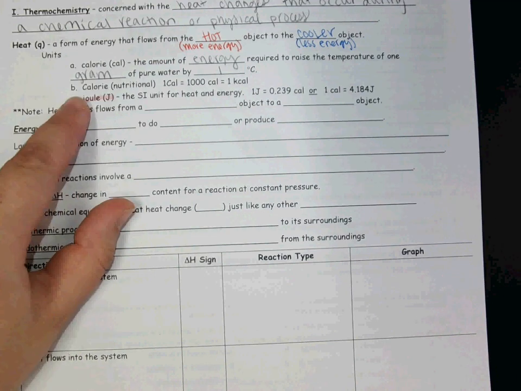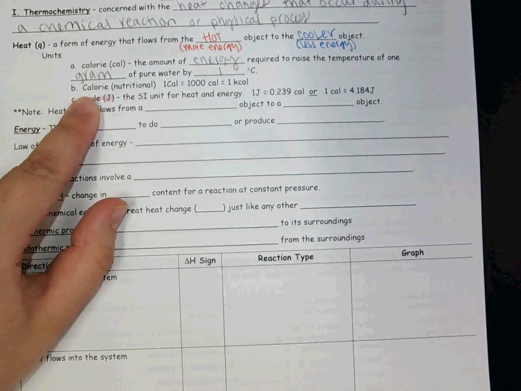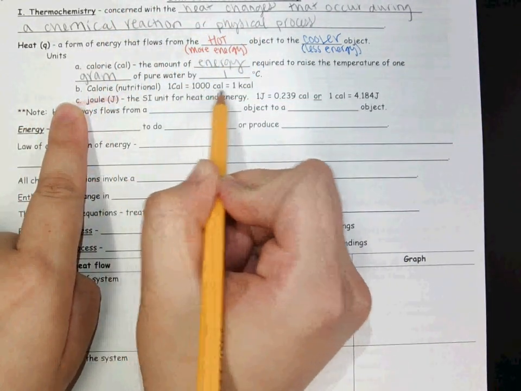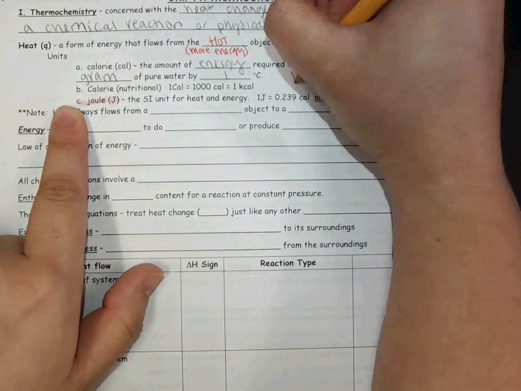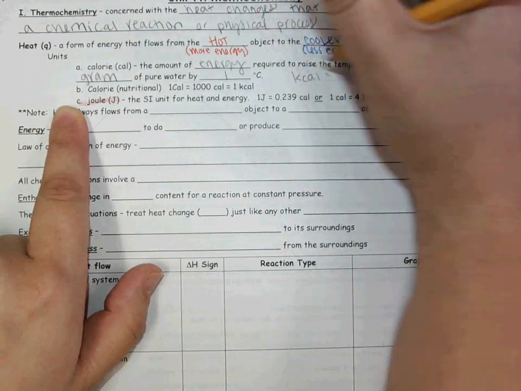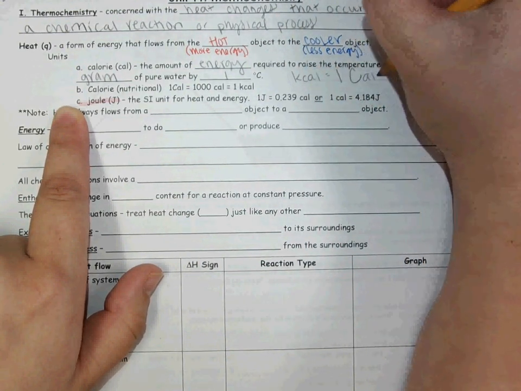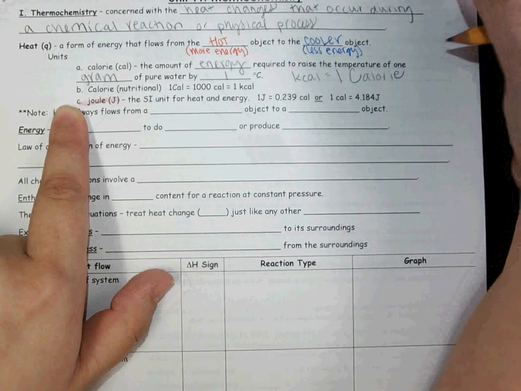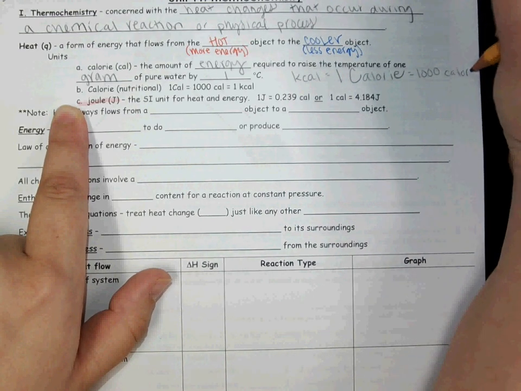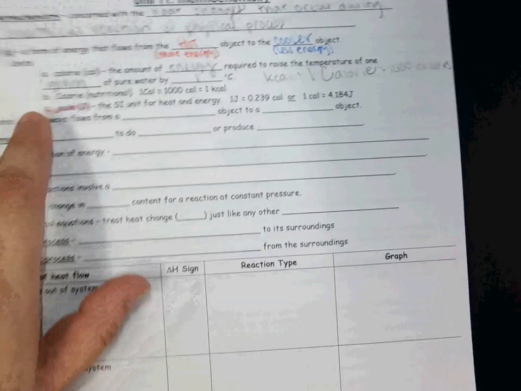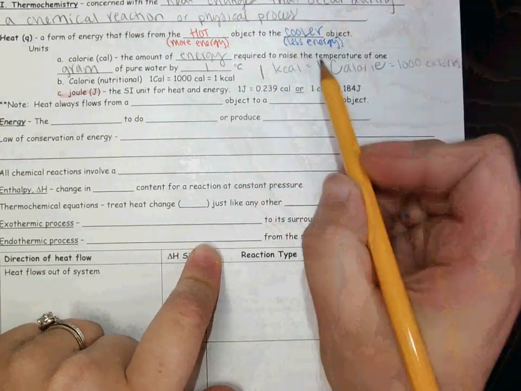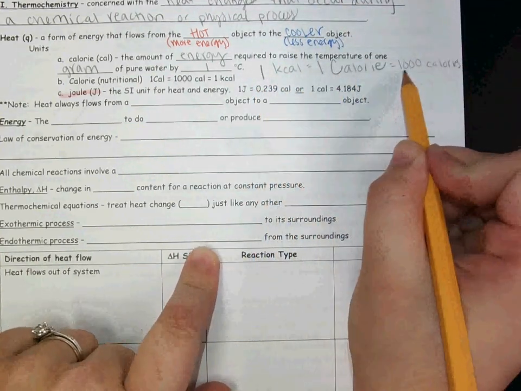And then there are nutritional calories, like the calories that you see on the food that you eat. One, we call it big C Calorie, is equivalent to 1,000 little c calories. Sometimes on nutritional packages you'll see something that says kcal. That's the same thing. Or sometimes you'll even see kilojoules. So 1 kcal equals 1 big C Calorie equals 1,000 little c calories.